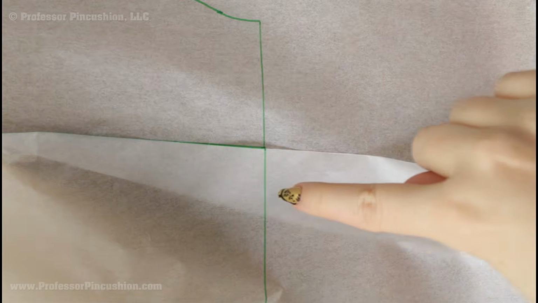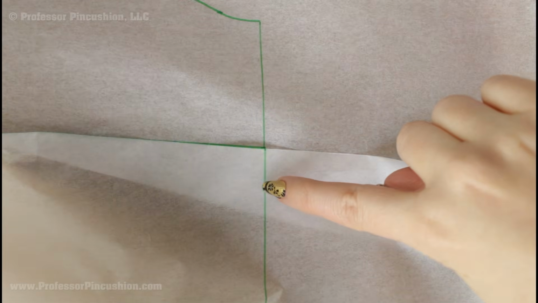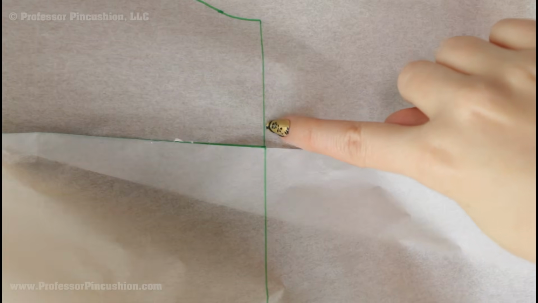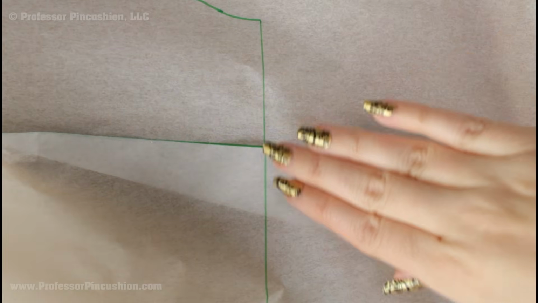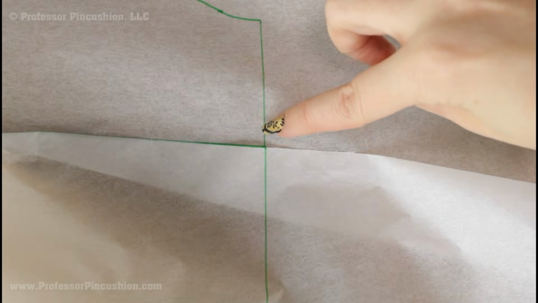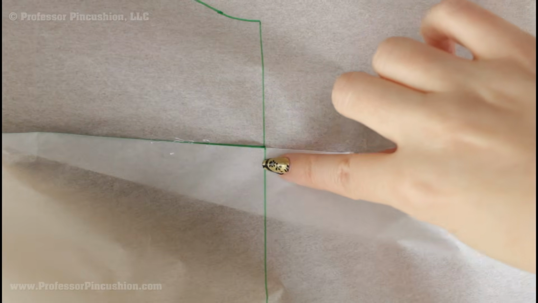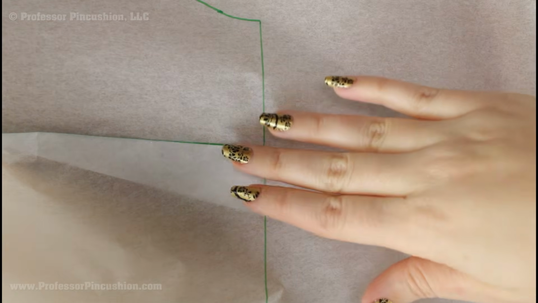Next, you're going to take a closer look at your side seam line here, and you want to make sure that this line here and this line up here, that they connect and you have one smooth line. If they don't, if this one's off just a little bit, or maybe this one's off, go ahead and grab your ruler and make them line up and make them connect. Just make sure you don't have any sharp angles. You want to have a nice smooth line there.